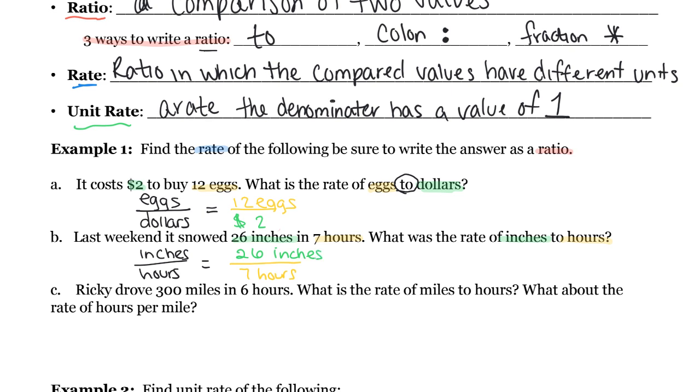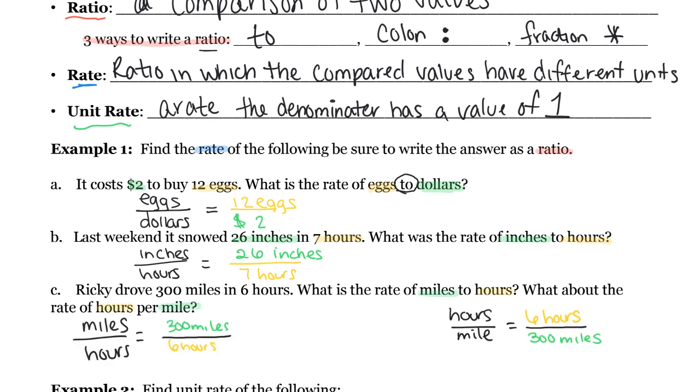I want you to pause and try letter C on your own. All right, so for the first part, it says, what is the rate in miles to hours? So it'd be 300 miles to 6 hours. And then the next one says, what about the rate of hours per mile? Okay, so we had to put our hours over miles.